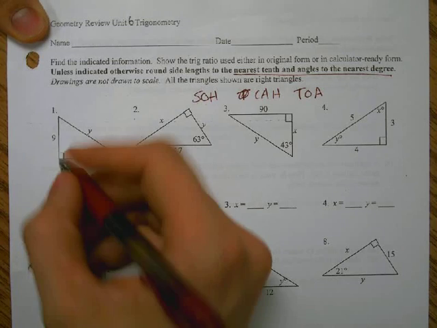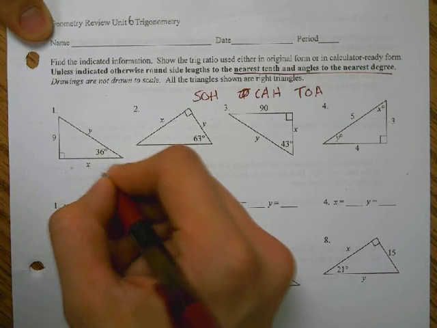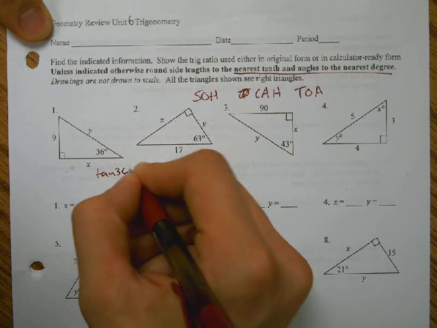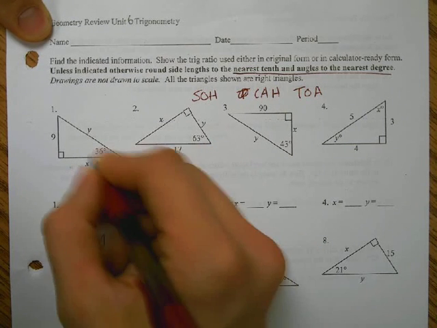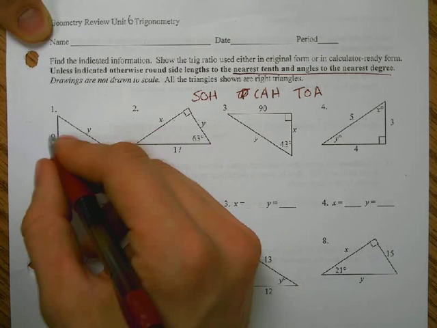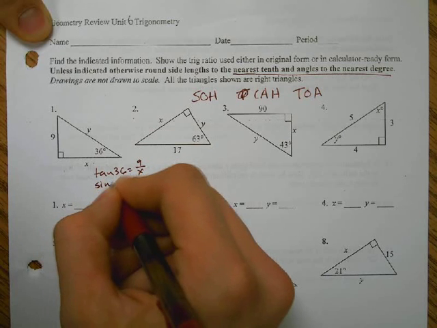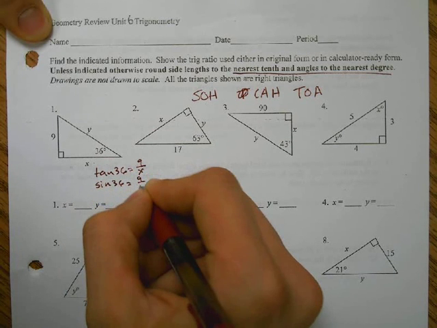This first one, to find x, I'm going to use tangent. Tangent of 36 is equal to 9 over x. To find y, I'm going to use cosine. I apologize, I'm going to use sine, opposite over hypotenuse. So I've got sine of 36 is equal to 9 over y.